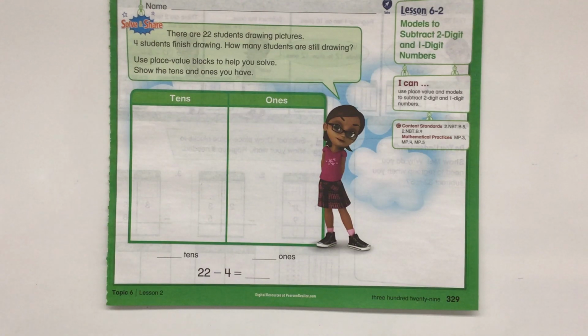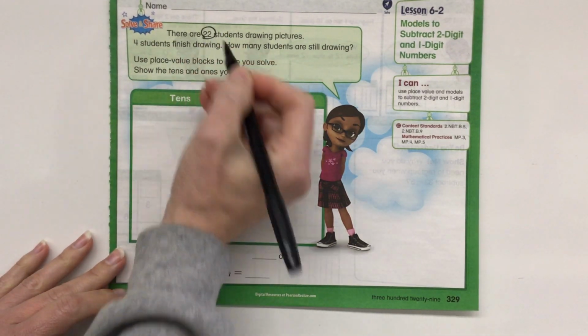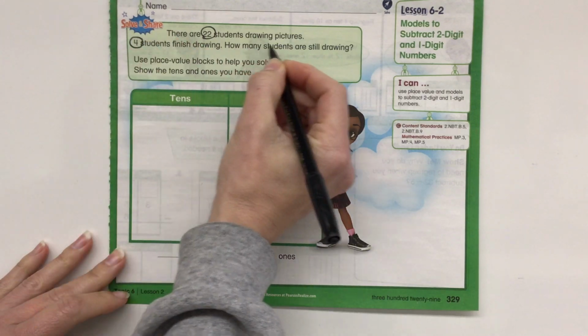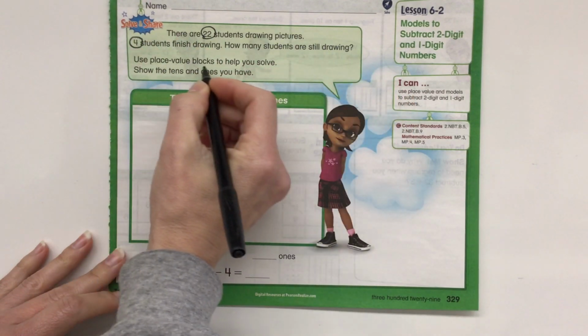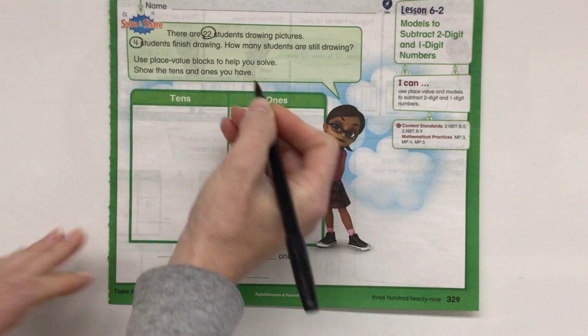All right, this is second grade math, lesson 6-2, modeling to subtract 2-digit and 1-digit numbers. So let's take a look here. There are 22 students drawing pictures. 4 students finished drawing. How many students are still drawing? Use place value blocks to help you solve. Show the tens and ones you have.